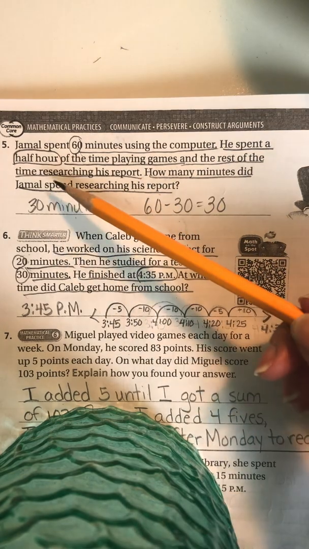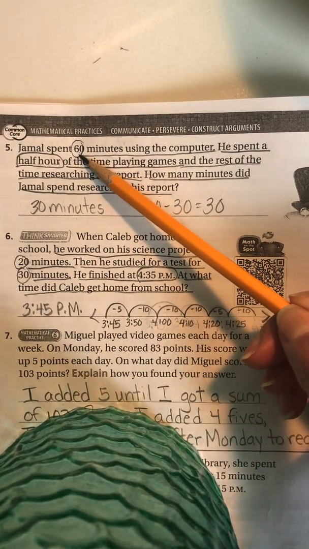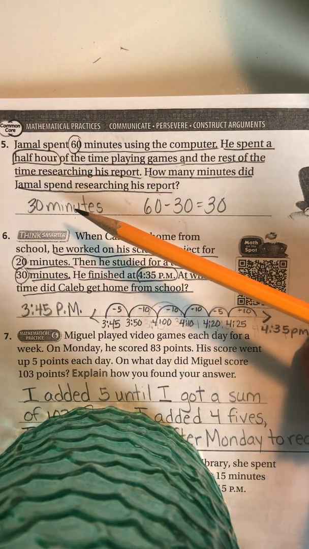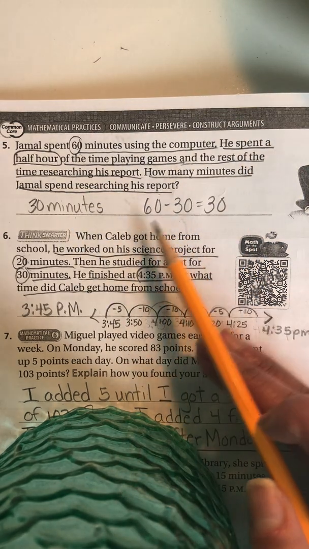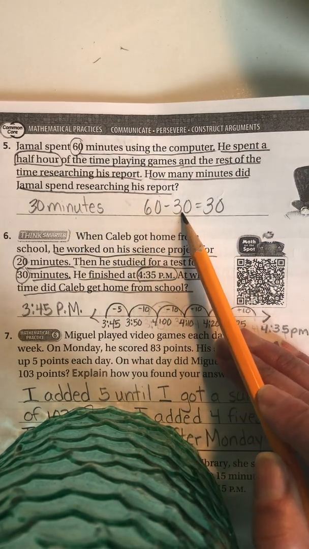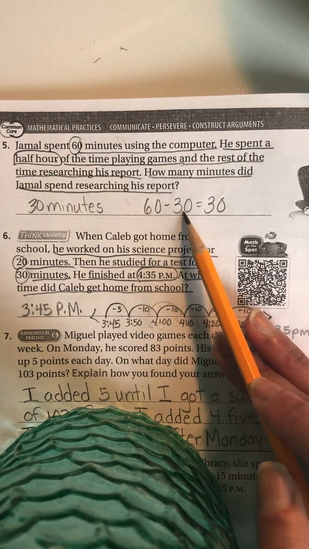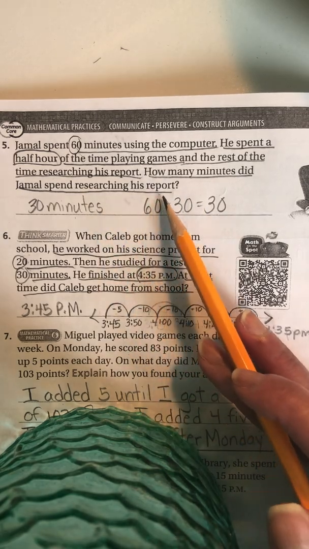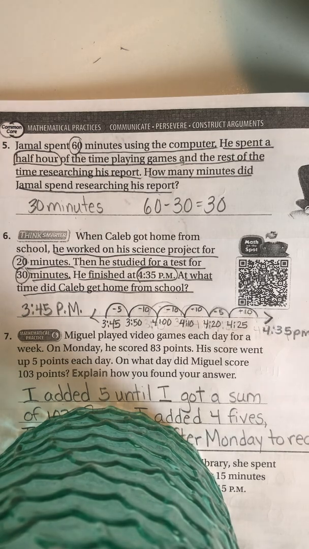Well, we know that a half hour equals 30 minutes. So he took that 60 minutes and he broke it into two parts because he spent half of that time playing games and half of the time researching his project. So I subtracted 60 minus the half hour, which is 30, and 60 minus 30 gives me 30. So how many minutes did Jamal spend researching his report? 30 minutes. And the other 30 minutes is when he was playing games on the computer.